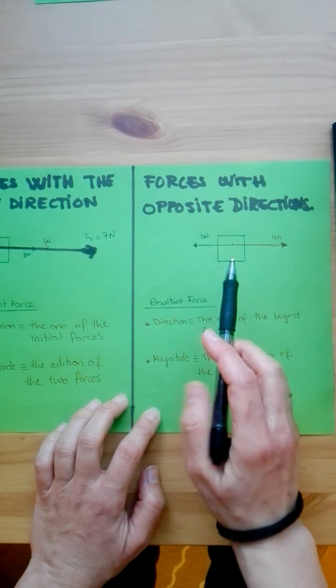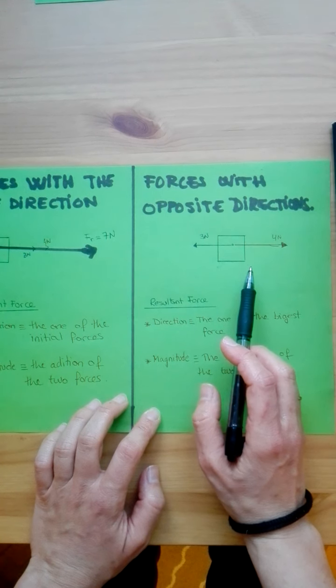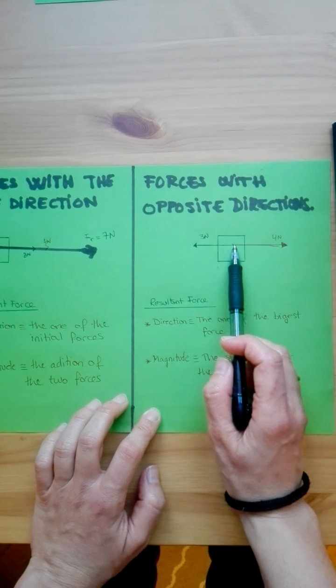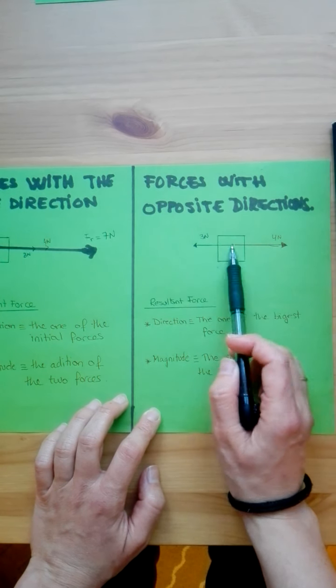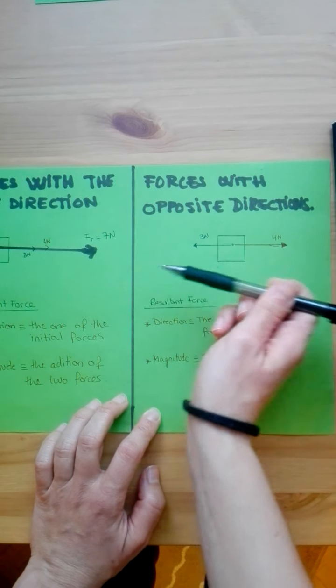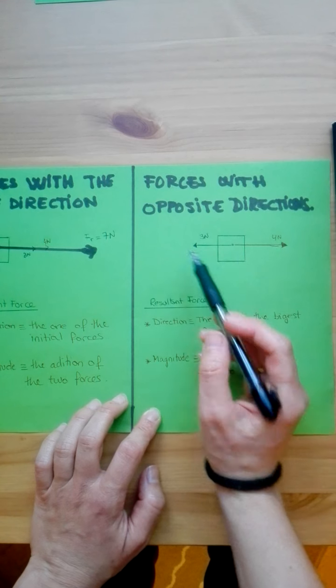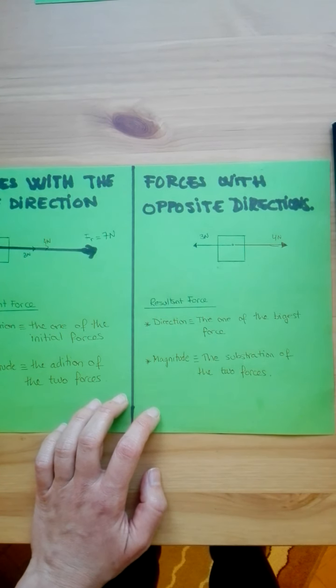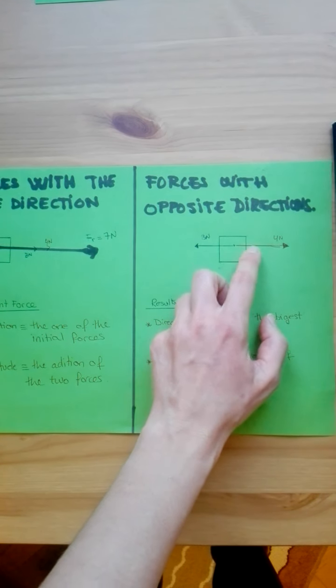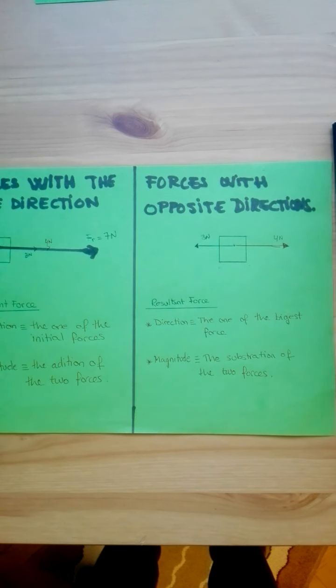But it will not move as fast as it would if we were just exerting this one force, because we are also exerting another force in the opposite direction, okay? That will make the effect of this force weaker, okay?